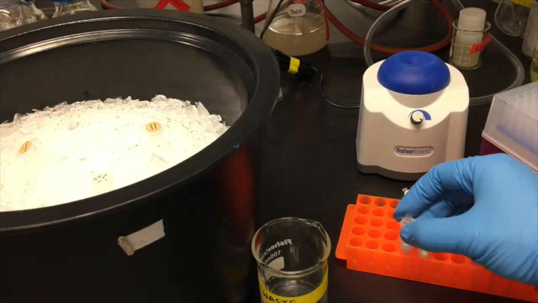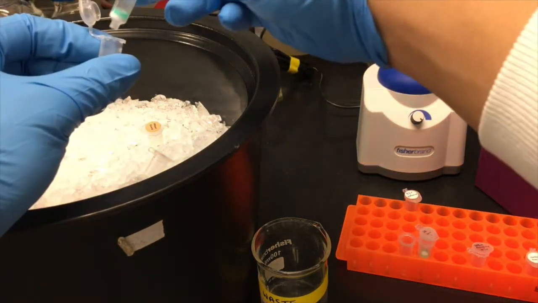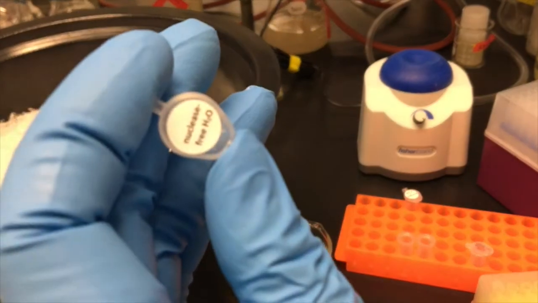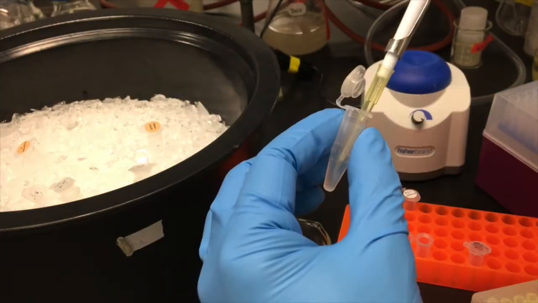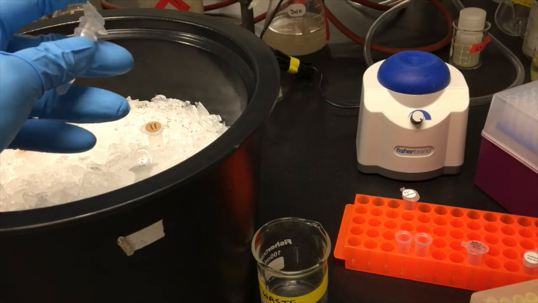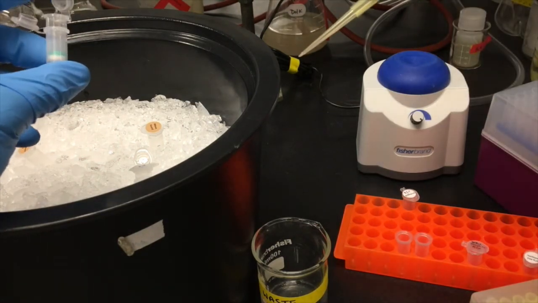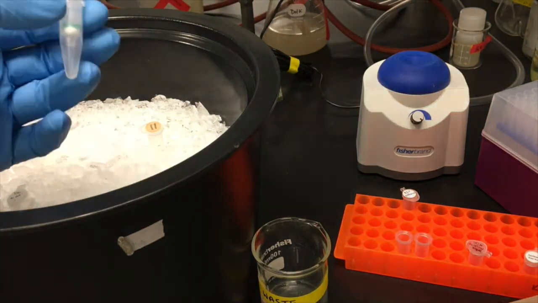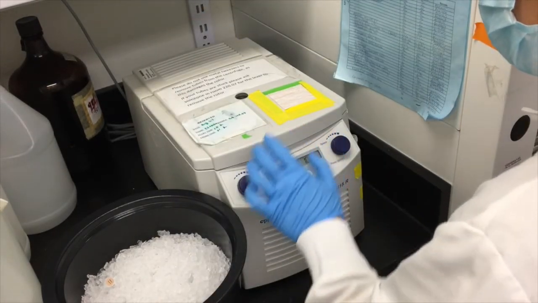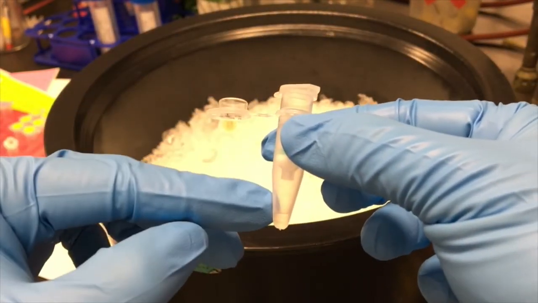Then take each column and place it into a clean, labeled, and chilled tube. To elute the RNA, add 50 microliters of water that has been treated with DEPC. This will have removed any traces of ribonuclease activity. The RNA will unbind from the column and, when centrifuged, can be collected in the eluted flow-through. This is your purified RNA sample.